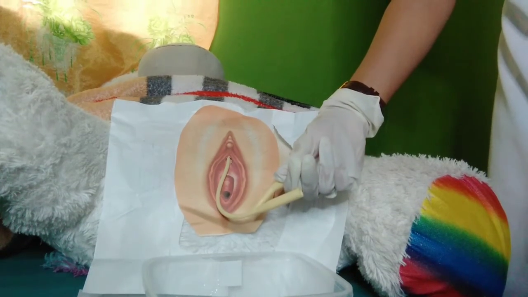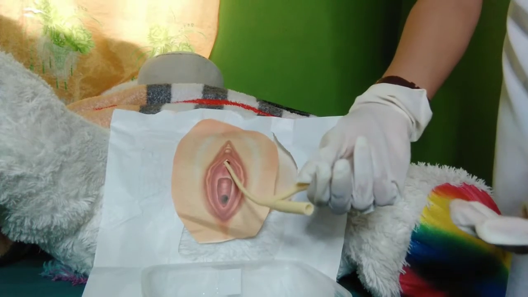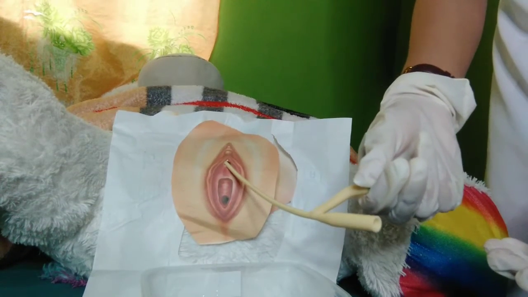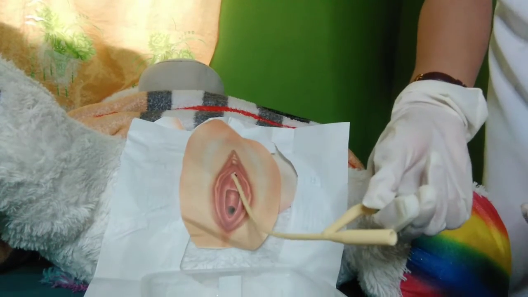So after the balloon is inflated, pull gently on the catheter until resistance is felt, and then advance the catheter again.